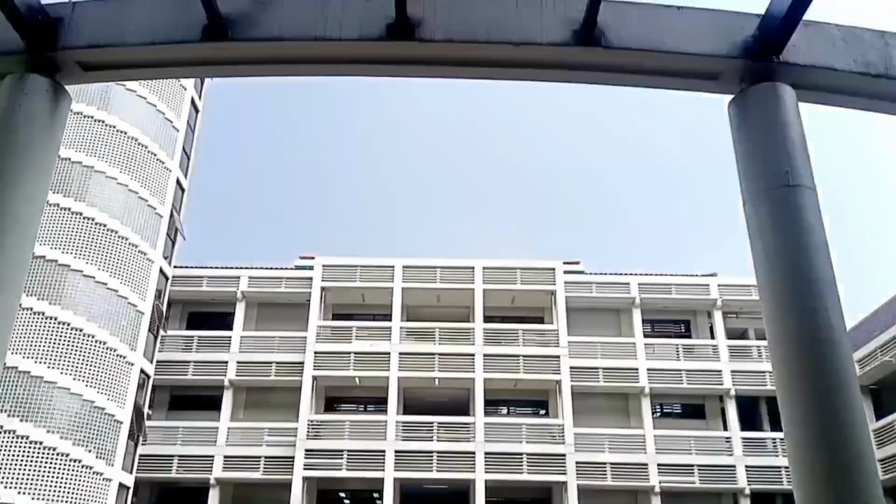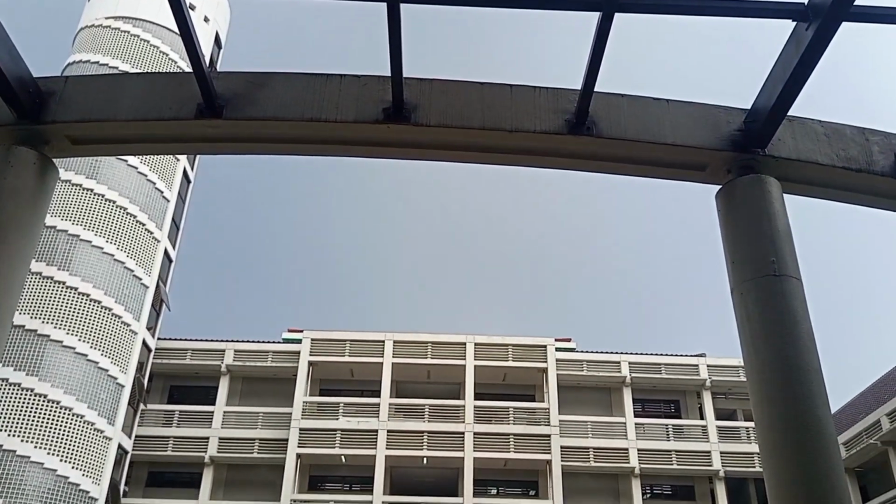It looks like it's going to rain. Use my umbrella.